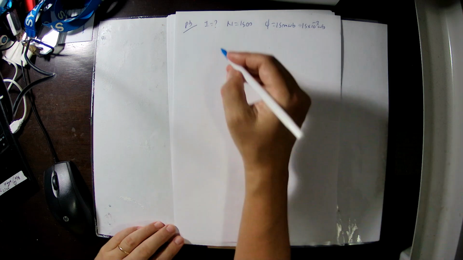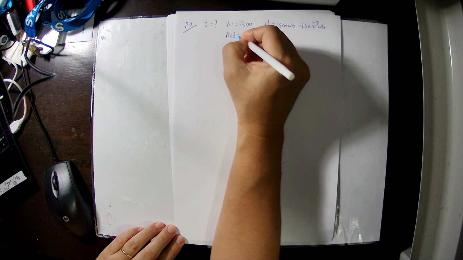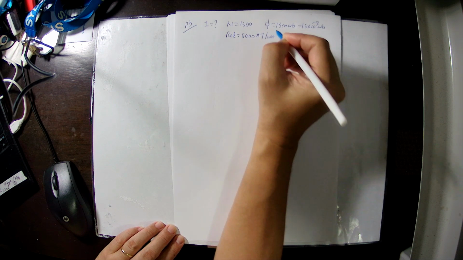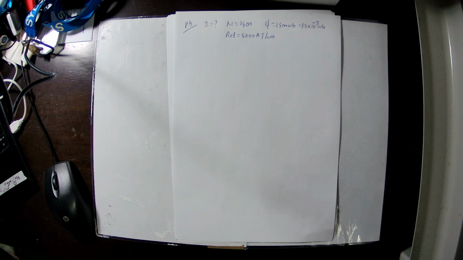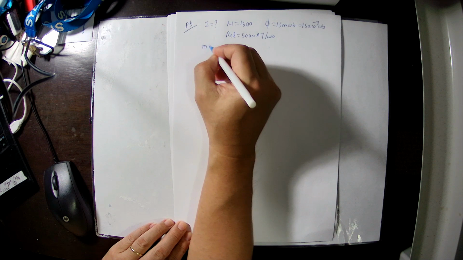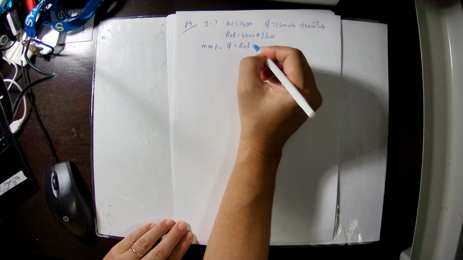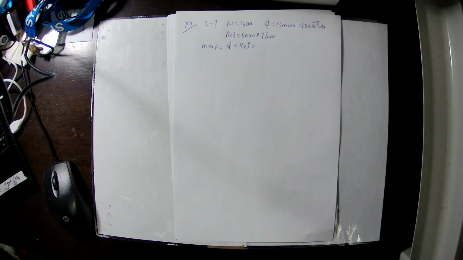So in this case, the reluctance is 5000 ampere turns per Weber. If you know the flux and the reluctance, you can calculate the magnetomotive force. MMF equals flux multiplied by reluctance.